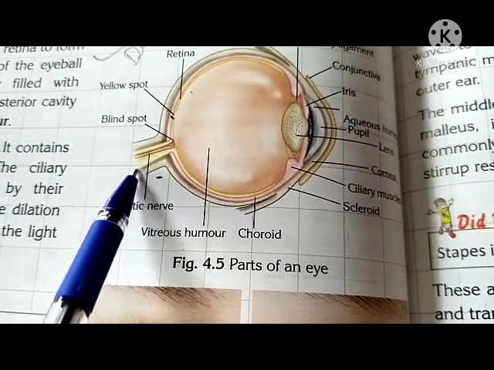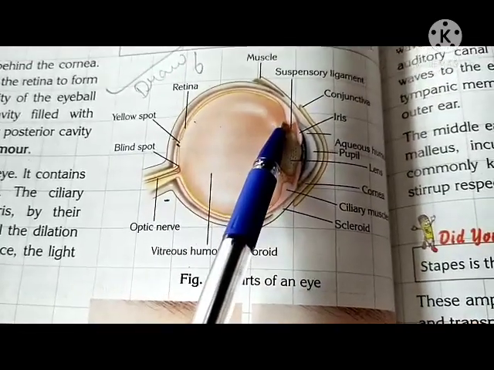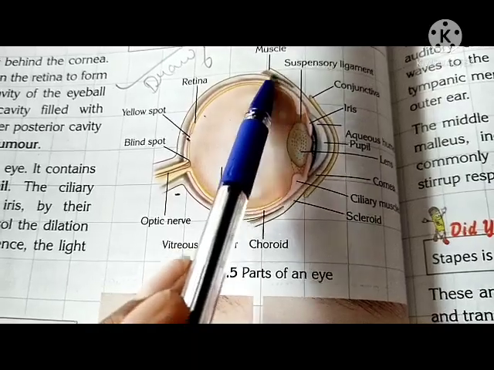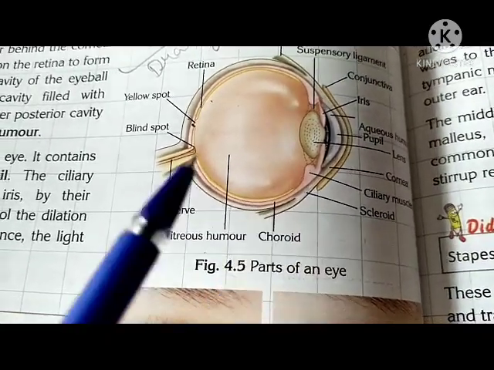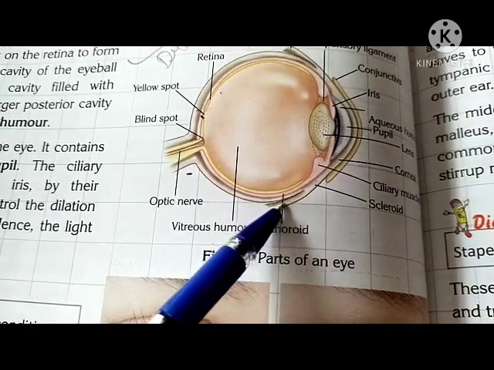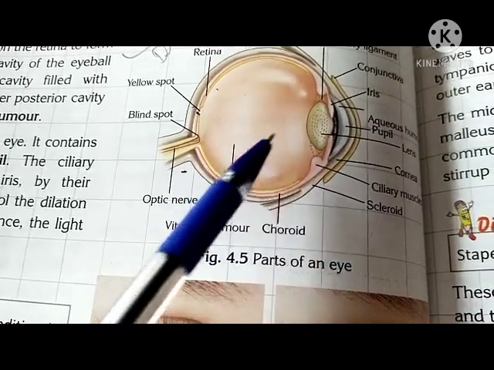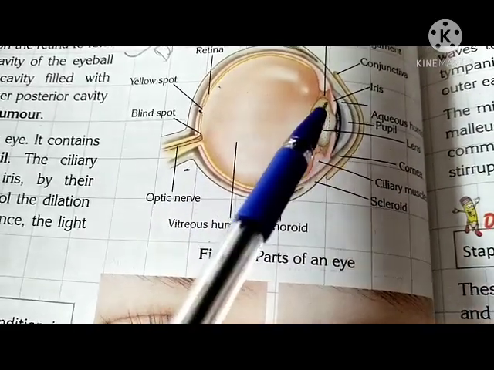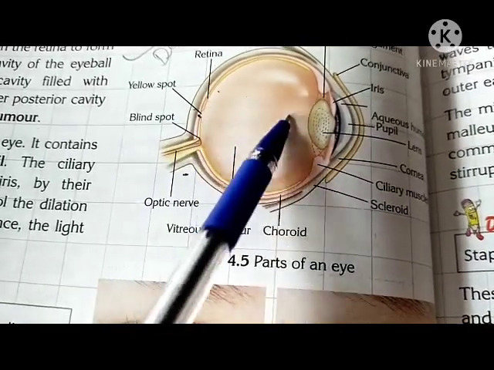Choroid is the membrane which is found around the eyeball. Here you can see these are eye muscles. You also know eye muscles are responsible for the opening and closing of the eyes. This pink one is the choroid membrane. Students, the fluid which is present between the retina and the lens is known as vitreous humor.